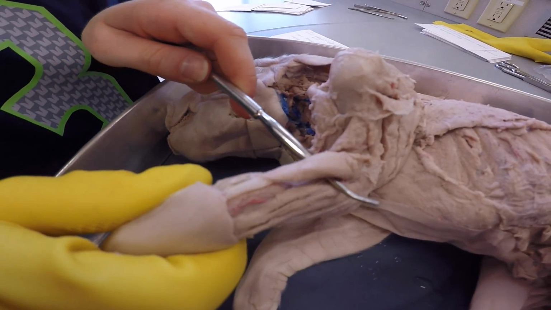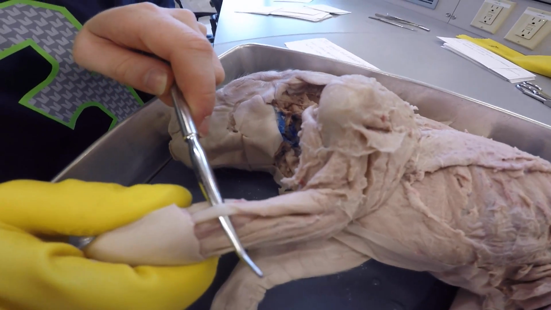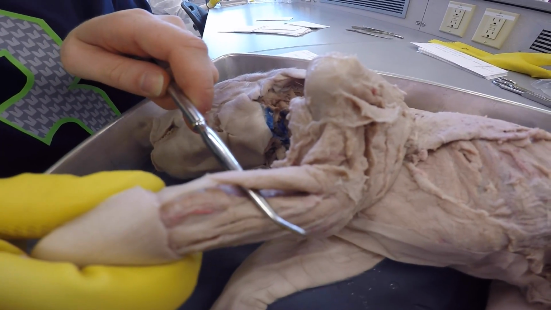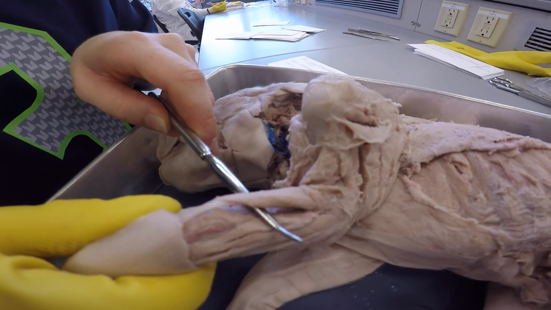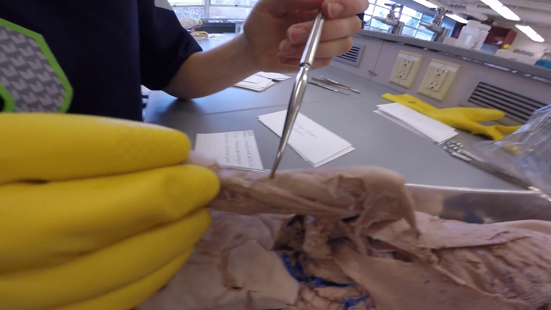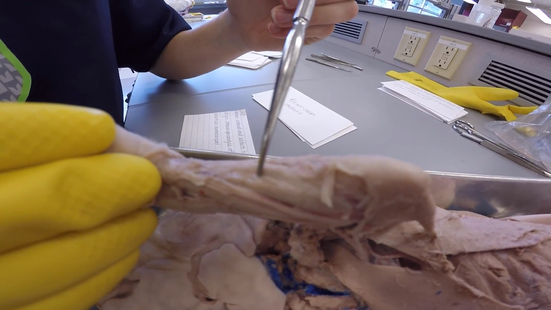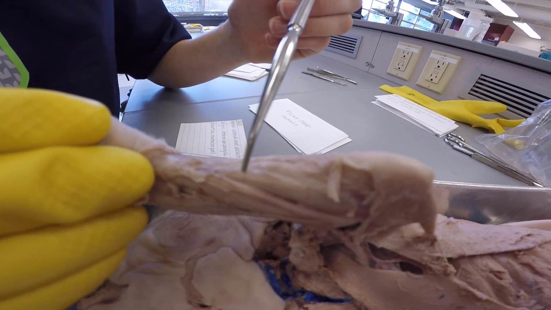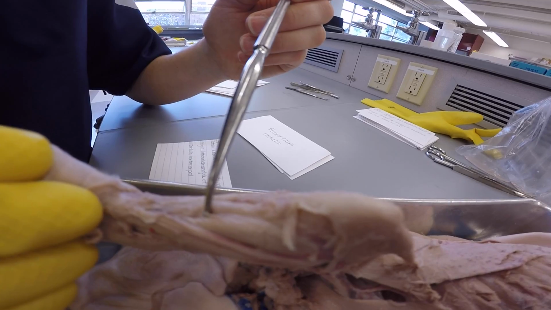This is Extensor Carpi Radialis. It originates at the lateral epicondyle of the humerus and inserts at the metacarpal. It does extension and abduction of the hand at the wrist. This is Extensor Carpi Ulnaris. It originates at the lateral epicondyle of the humerus and inserts at a metacarpal. It extends and adducts the hand at the wrist.